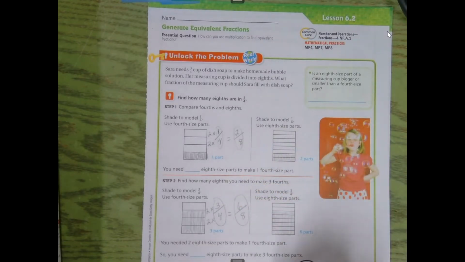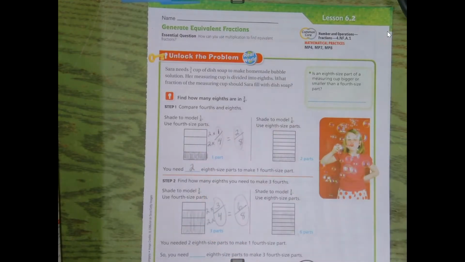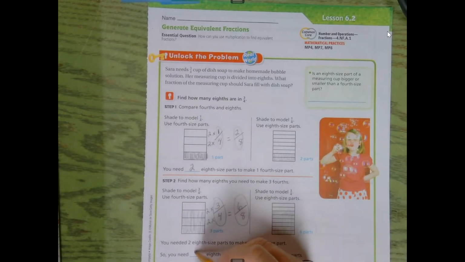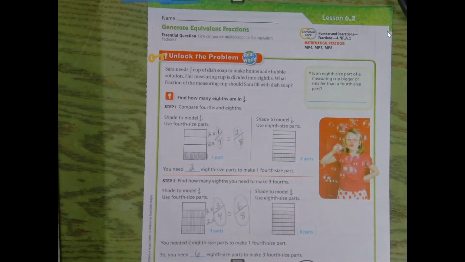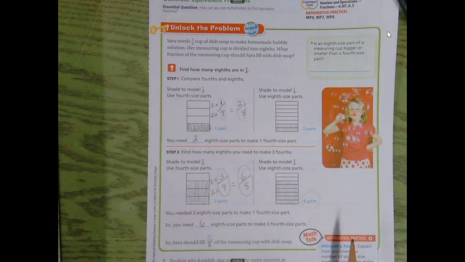So you will need 6, I forgot to fill in the answer up here. We need 2/8 to make 1/4 size parts, and here we need 6/8 parts to make 3/4 size parts. So Sarah should fill 6/8 of the measuring cup with dish soap. Explain why 6/8 parts is the same amount as 3/4.